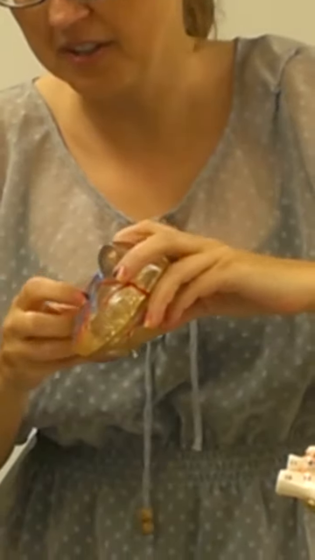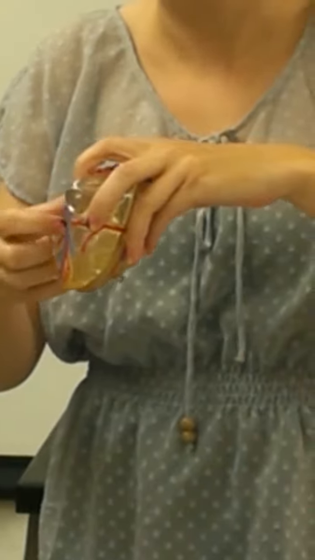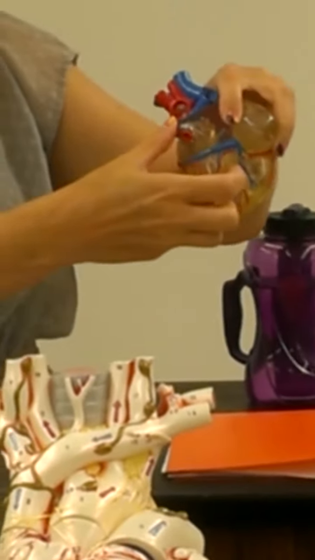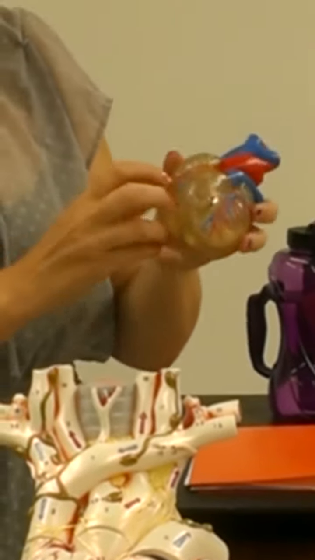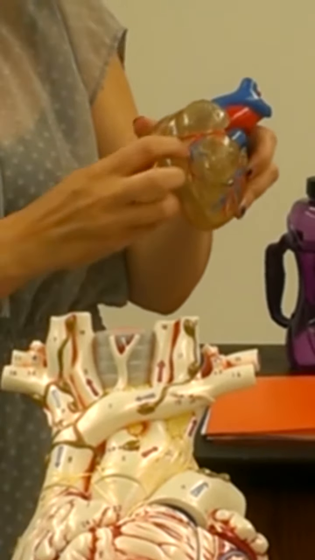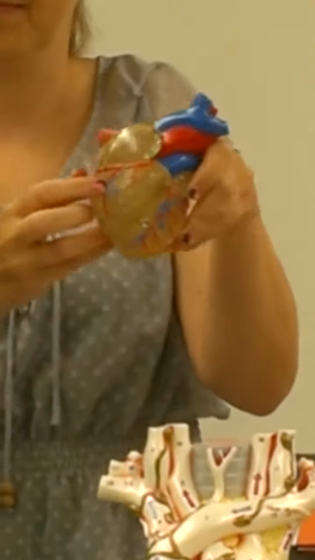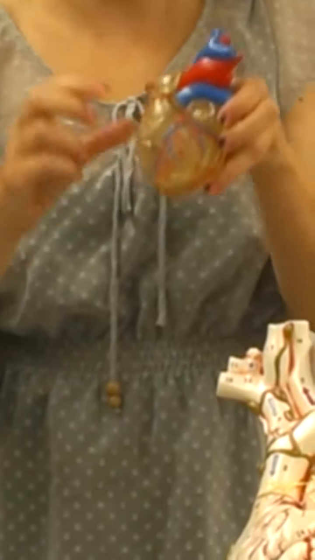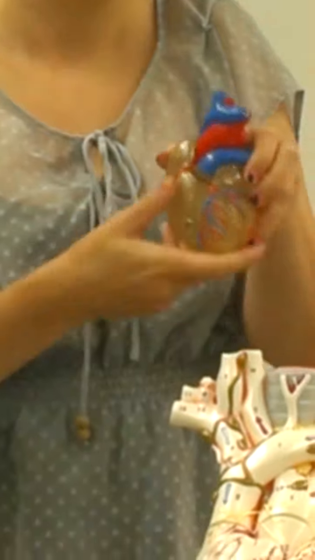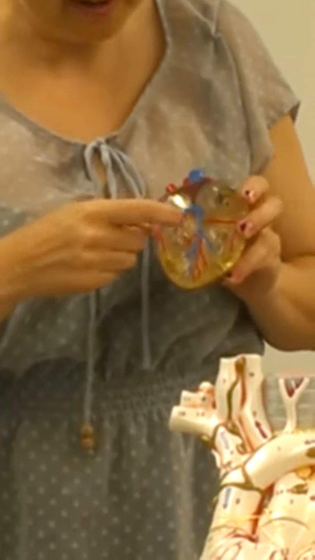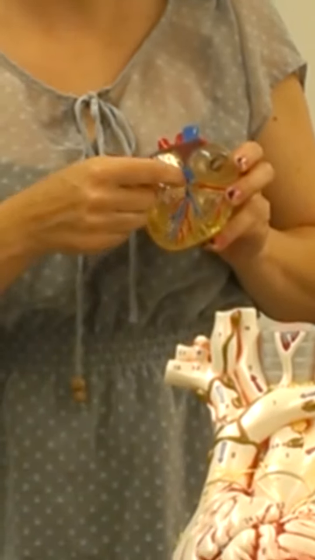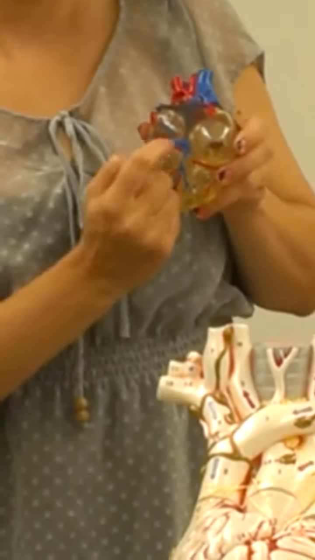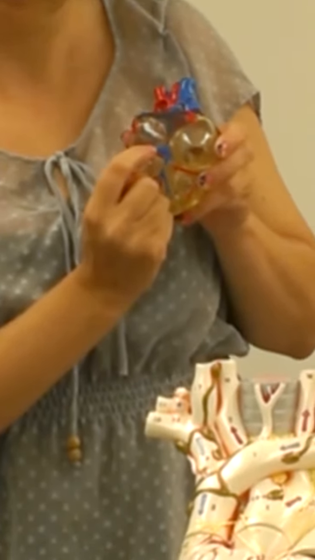And then the posterior interventricular vein is the one right next to the posterior interventricular artery. And then this little guy in the front is a small cardiac vein. So in the front is the great cardiac and the small cardiac. In the back, posterior interventricular vein, posterior cardiac vein, and the coronary sinus.